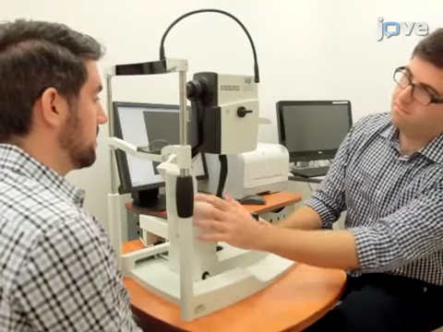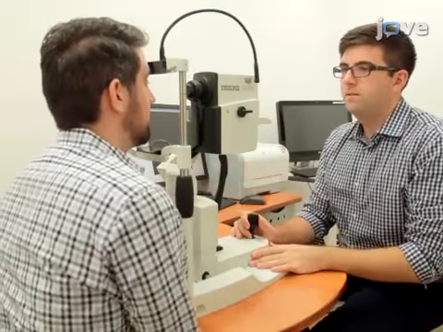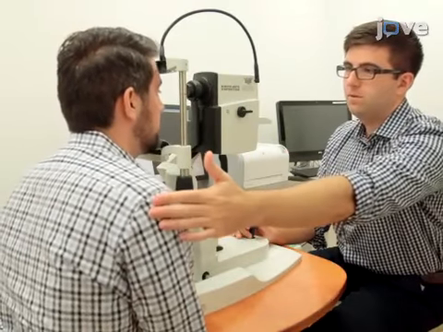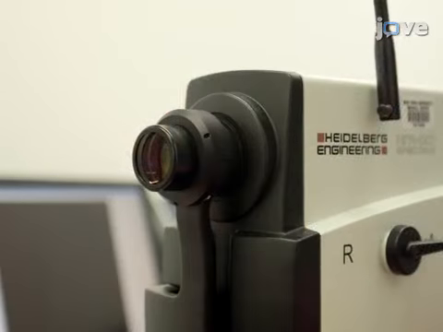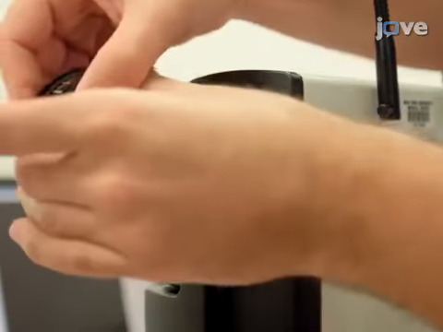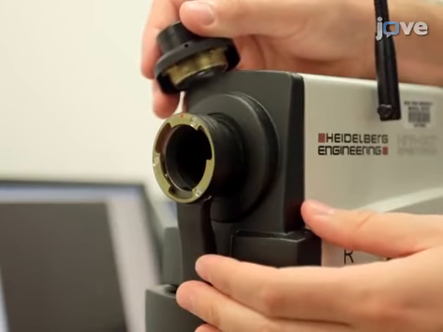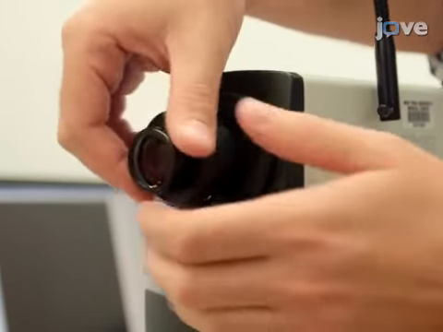Prior to imaging, appropriately set up confocal scanning laser ophthalmoscopy, or CSLO, for data acquisition according to the manufacturer's instructions. To mount an internal fluorescent reference, which is purchased from the manufacturer, twist the lens to remove it, unscrew the machine's metal ring, and replace it with the new metal ring containing the reference.